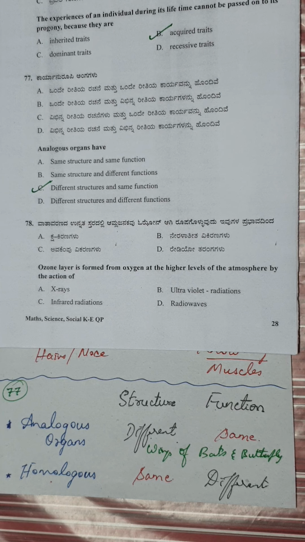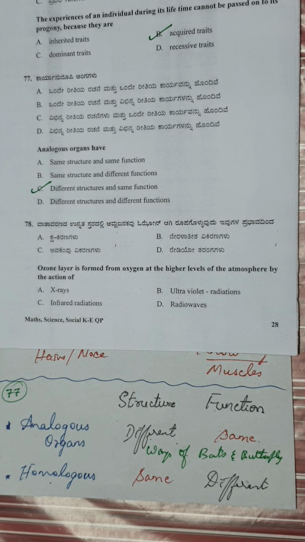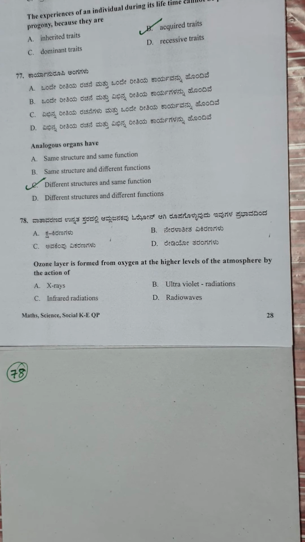We are almost moving towards the conclusion of the video. Just three more questions are left over. The next question is from the chapter Our Environment.